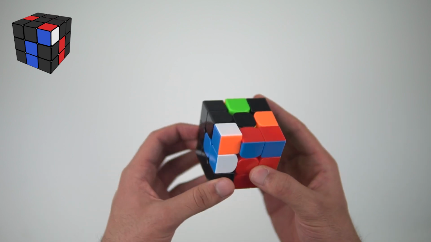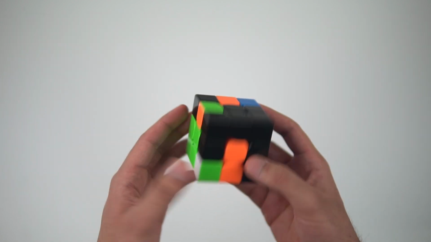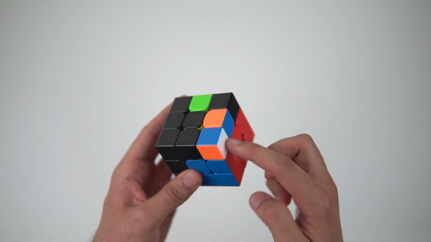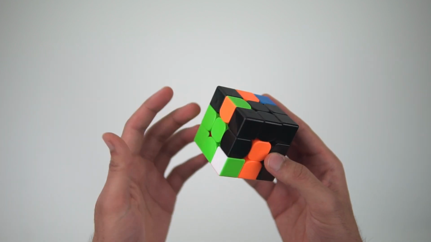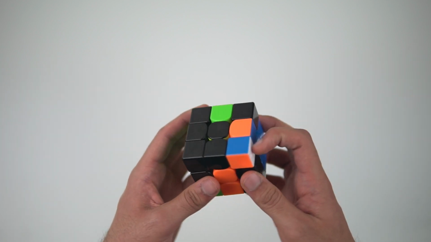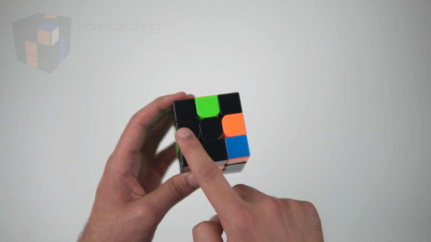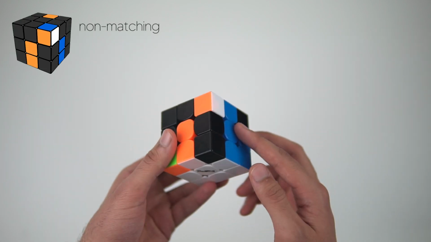Rotate the cube, bring it up, insert it, and we're good to go. Alright, on to the last two, blue and orange. Let's just work with that because they're both in the top layer. What I want to do is split them up. So they're like this. I want the edge to be either in this position or in this position so that it's not touching the corner.